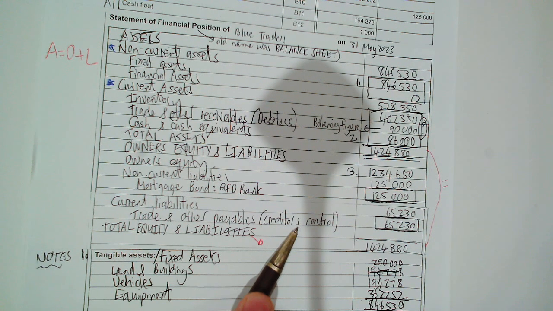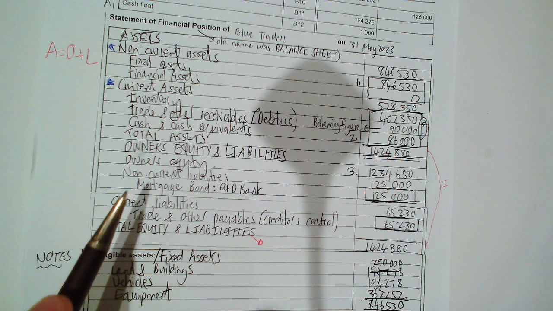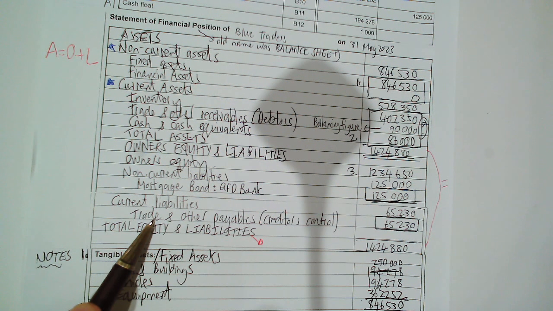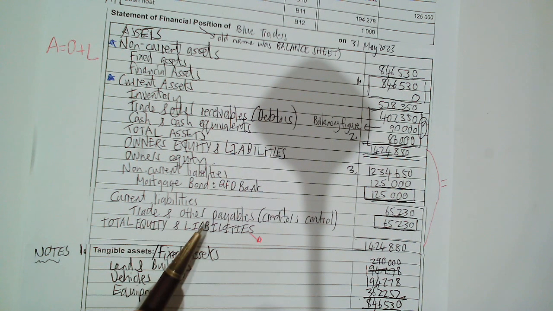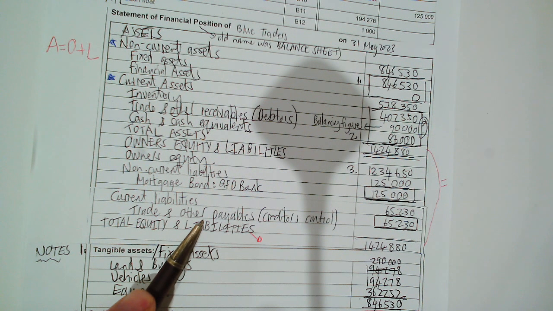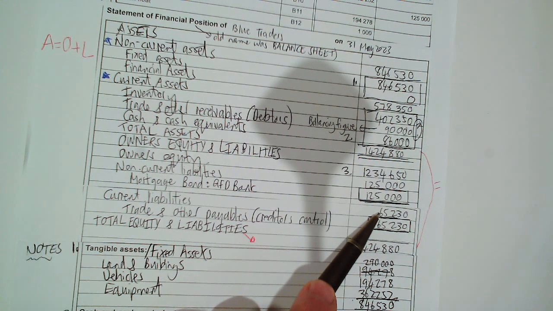Creditors control, another name for that on the face of the statement of financial position, is called trade and other payables. What happened is you traded trading stock, and now you had to pay your suppliers, but you still have to pay them, so they are called payables. Put a block around it, and that's 65,230.